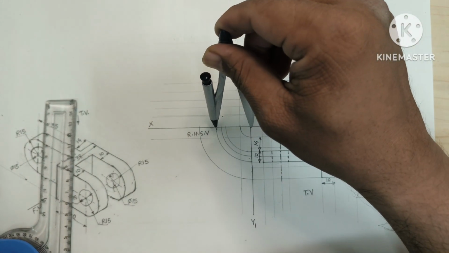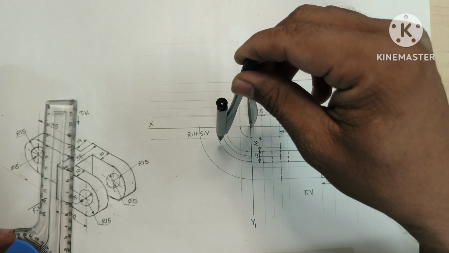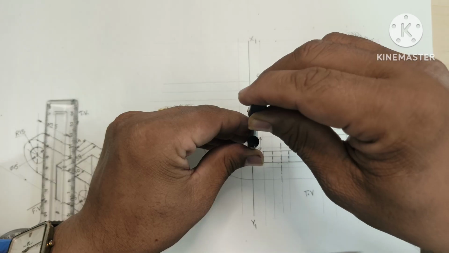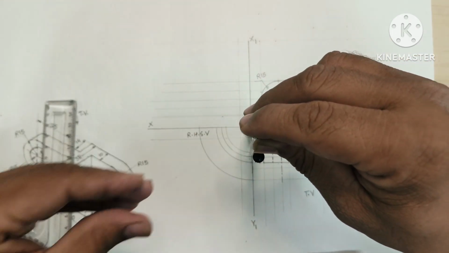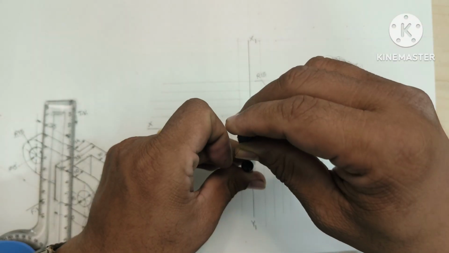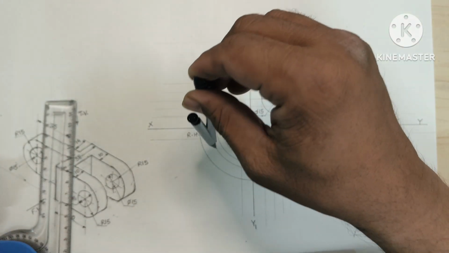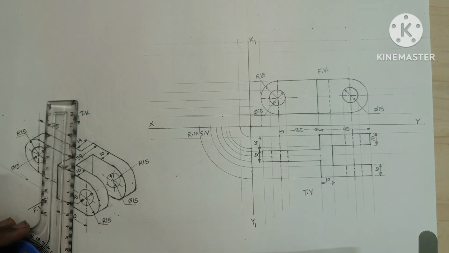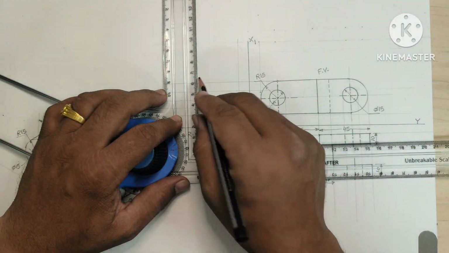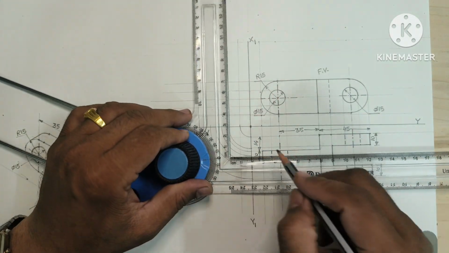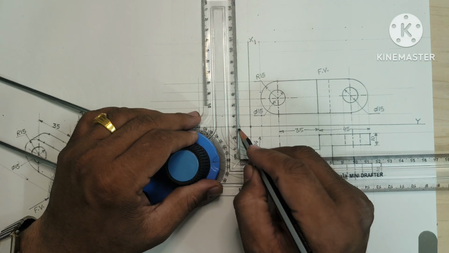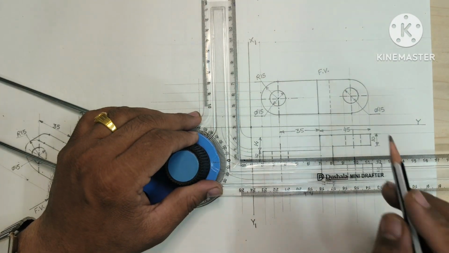I am trying to take the projections to the right hand side view. I will take all the projections to the right hand side view. First of all, I will take the outer line projection, this one and this one.